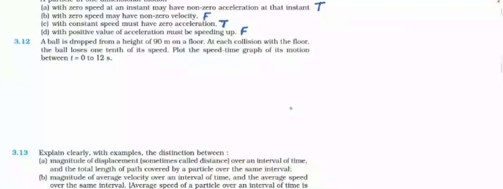Okay, first of all, the ball is dropped from 90-meter height. We can calculate the velocity with which the ball strikes the floor using the formula v square is equal to u square plus 2gh. u is 0, v you can calculate. You will get the value of v around 42 meter per second.